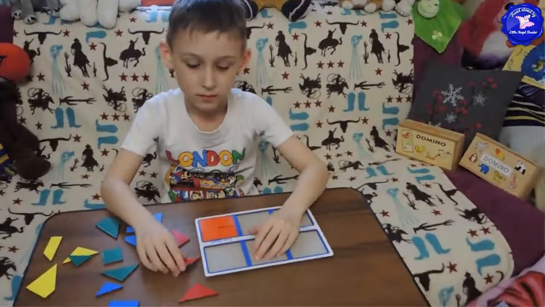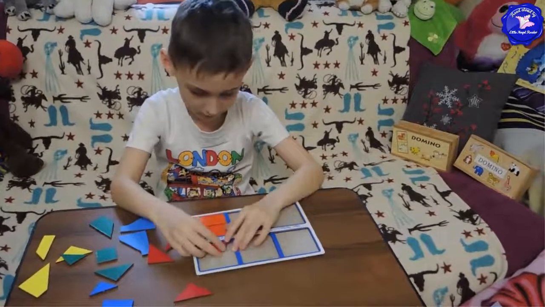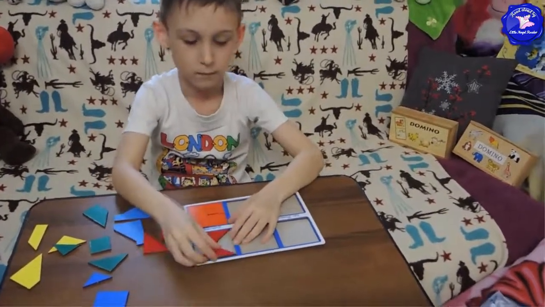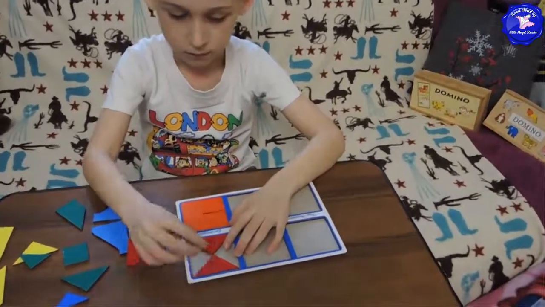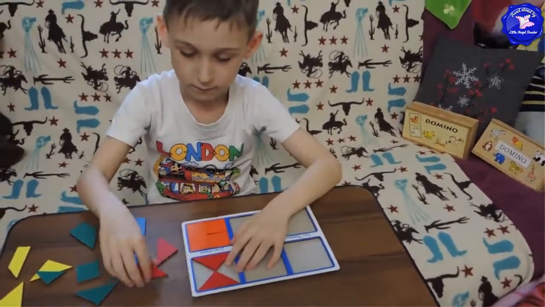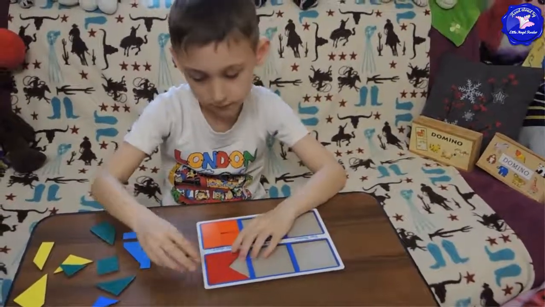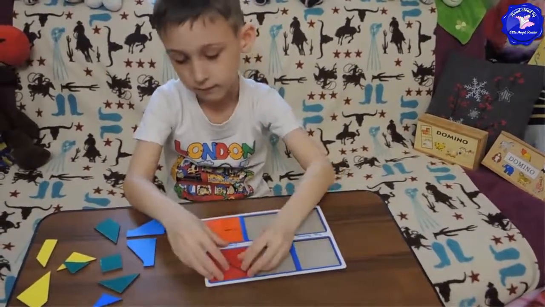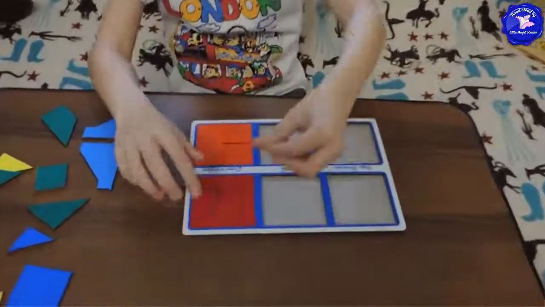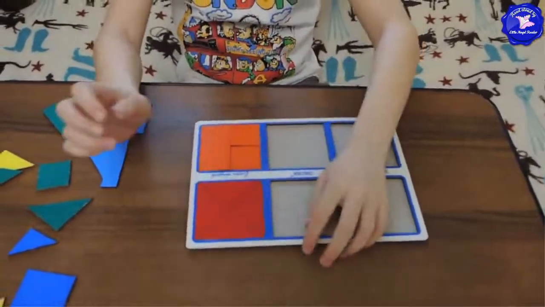Max, can you make a red square? Sure. Red square. What color is this square? It's red. Okay, red square. Let's take a picture.